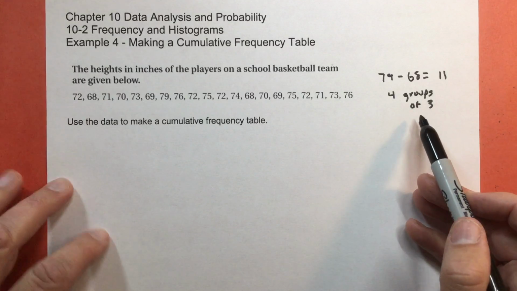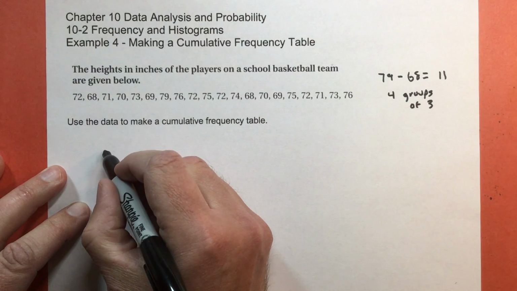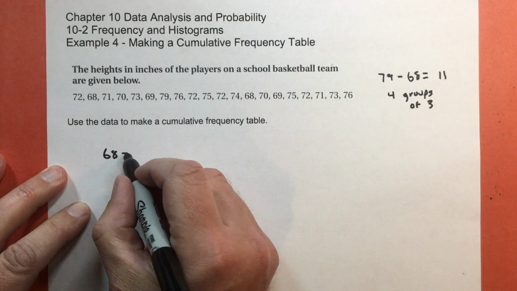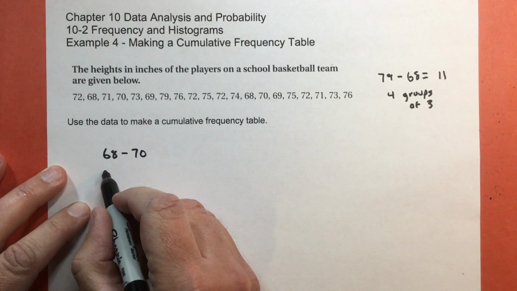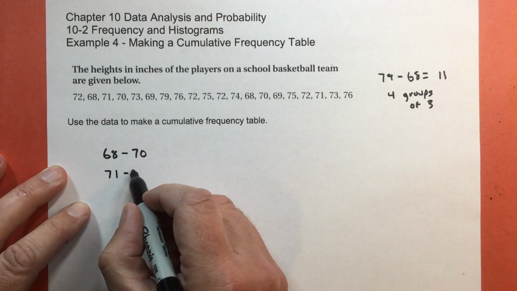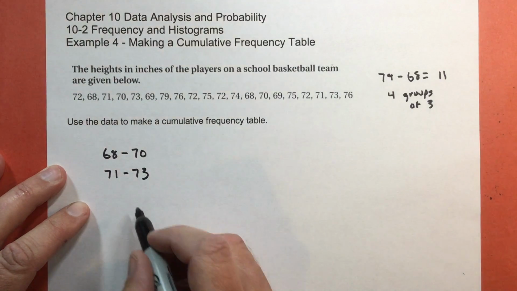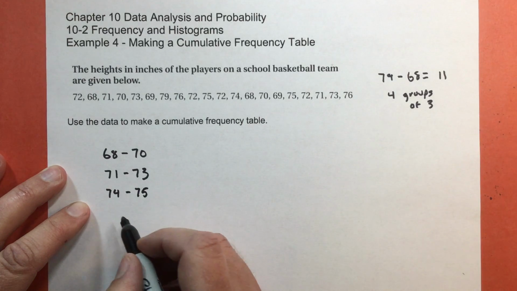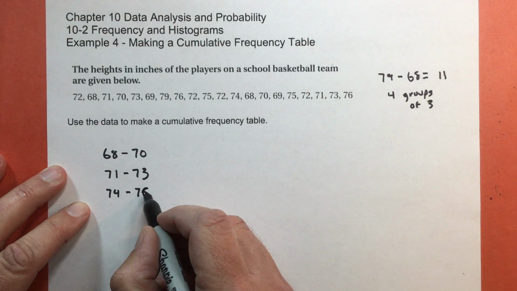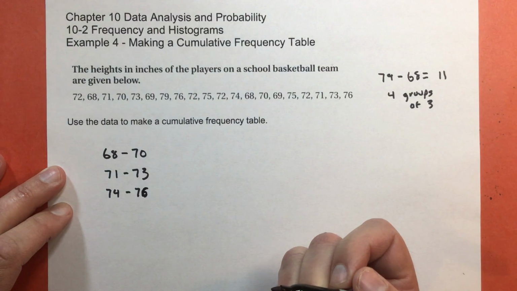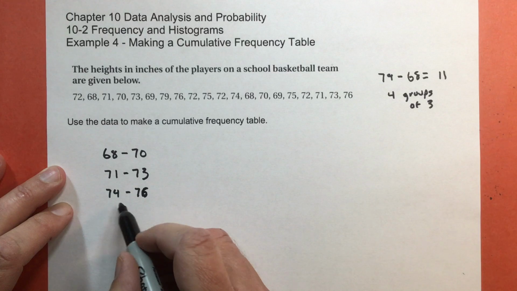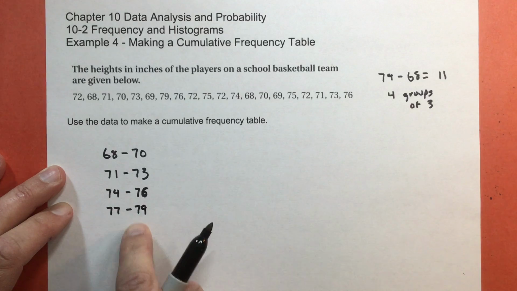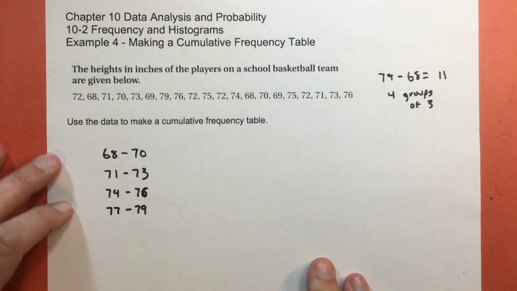But I'm going to do 4 groups of 3, starting with my smallest number, 68. Three numbers would be 68, 69, 70. My next interval would be 71, 72 to 73. My next interval would be 74, 75, 76. Excuse me, I wrote 75 because I said 75 out loud. My hand's not following directions. And then the next one would be 77, 78 to 79. Now I know I don't have any 79s here, but that's okay.